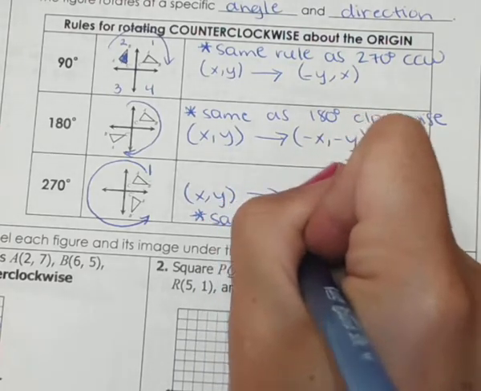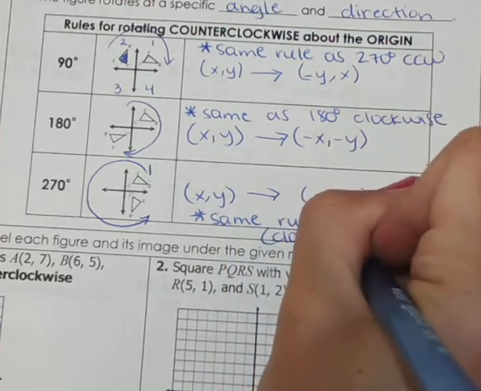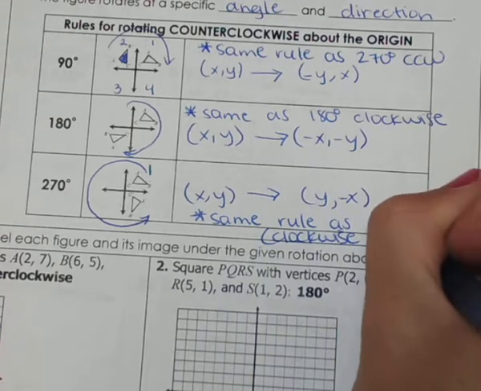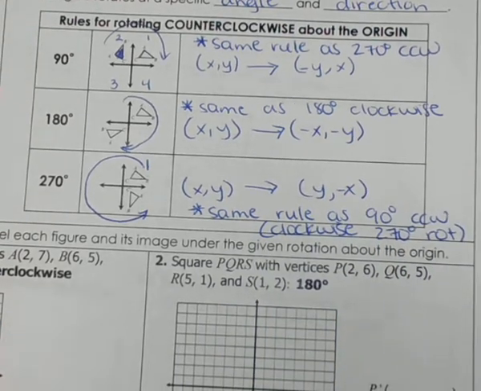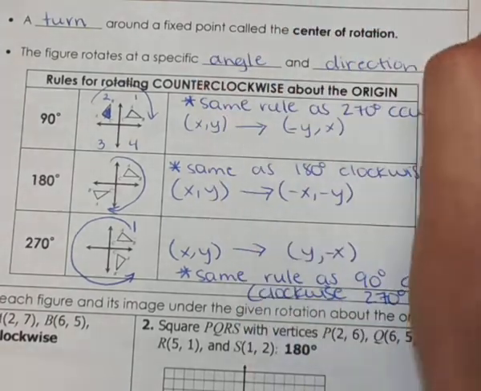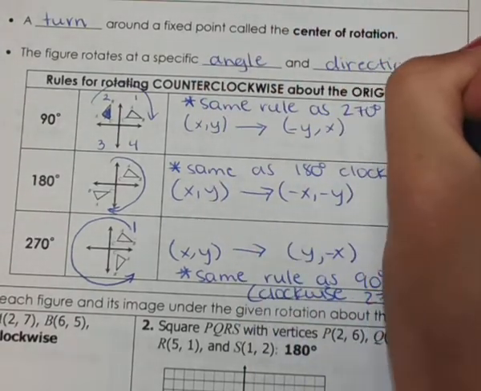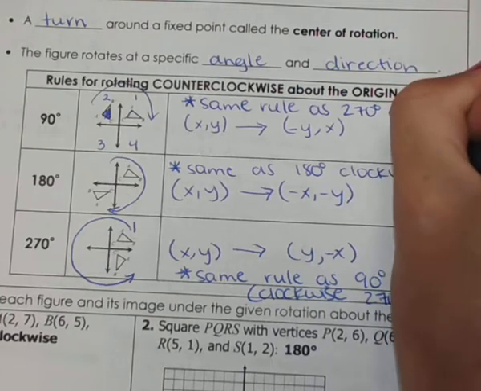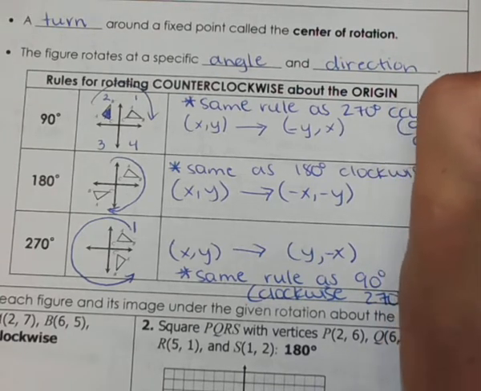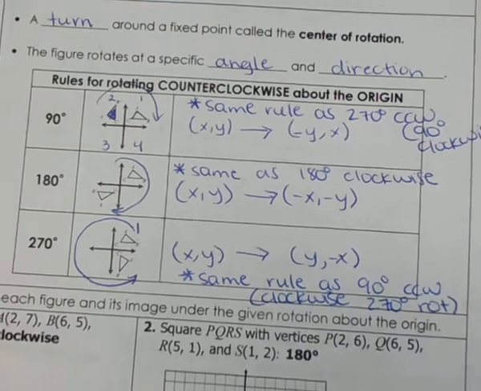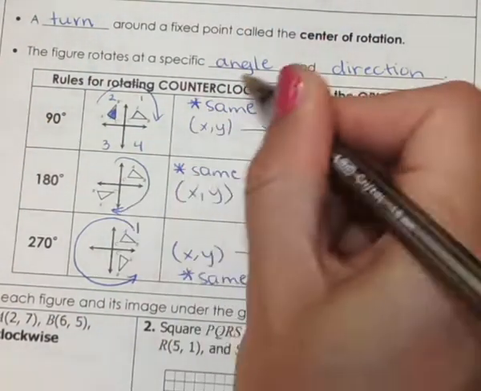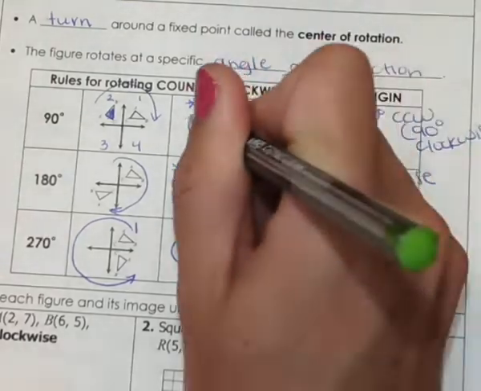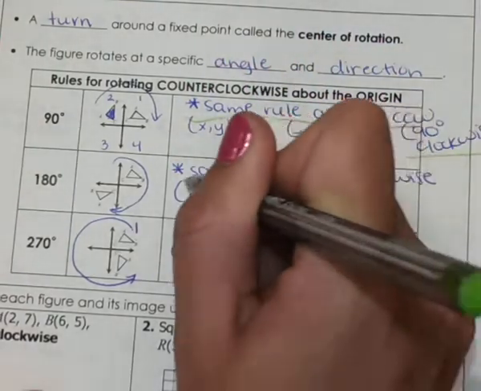This is for the clockwise 270 rotation. And then same rule as 270 counterclockwise. That's if we want to go 90 degrees clockwise. So I would maybe underline or highlight the asterisks are the clockwise rules.